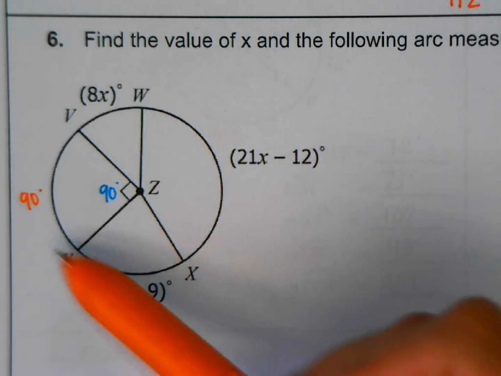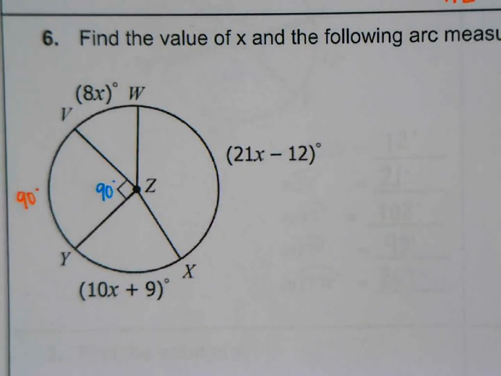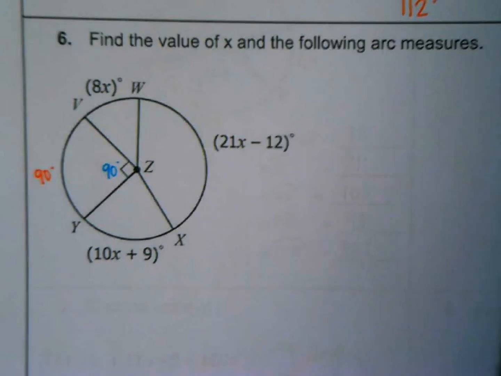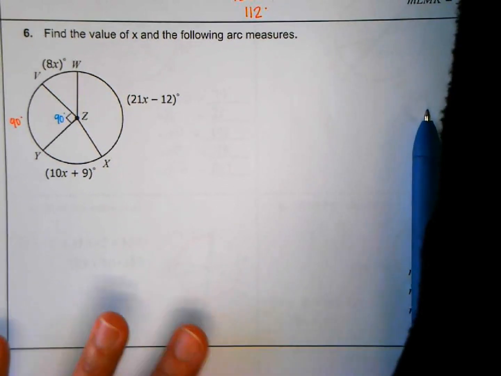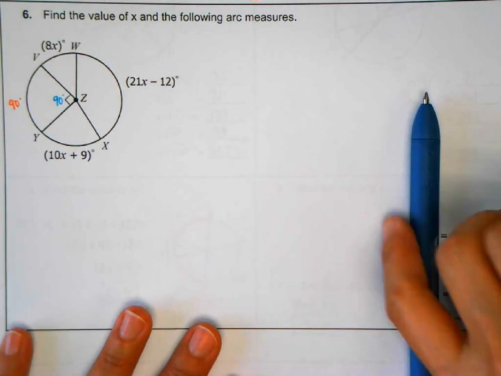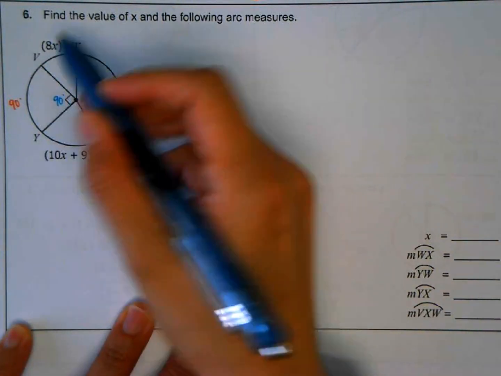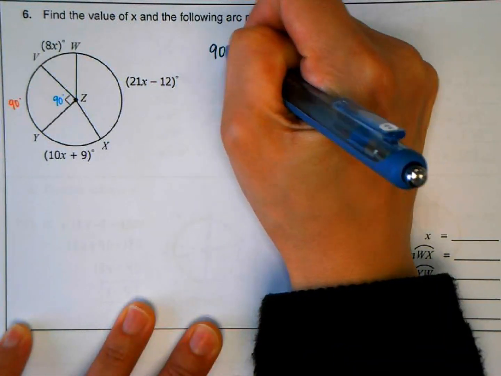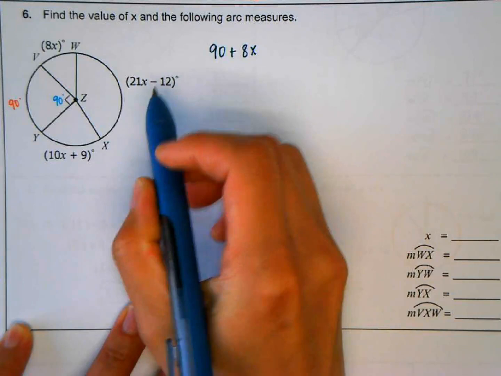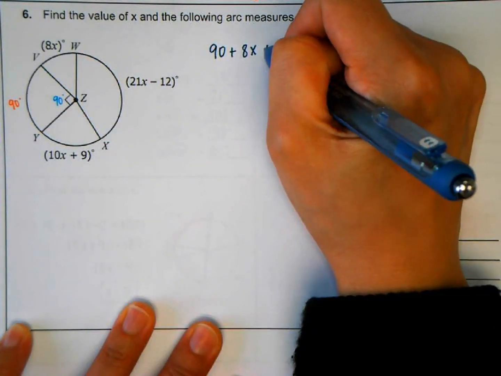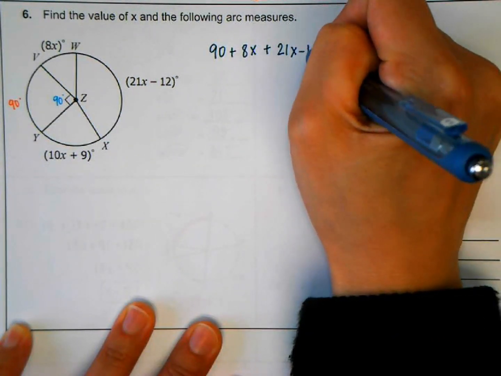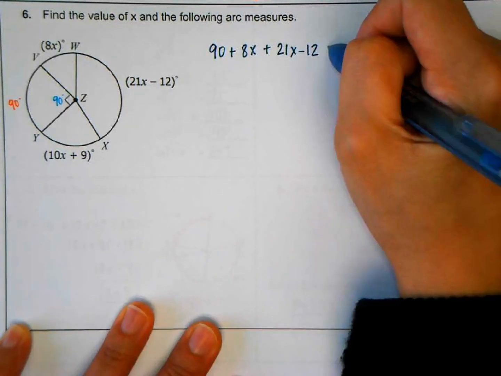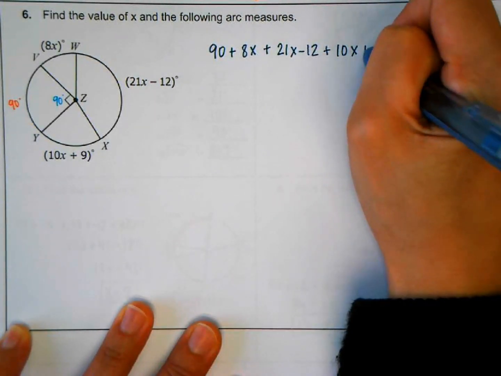What's a full circle measure? 360. So I can do that plus that, 90 plus 8x plus this one, plus 21x minus 12, plus that one, and set it equal to what again? 360.